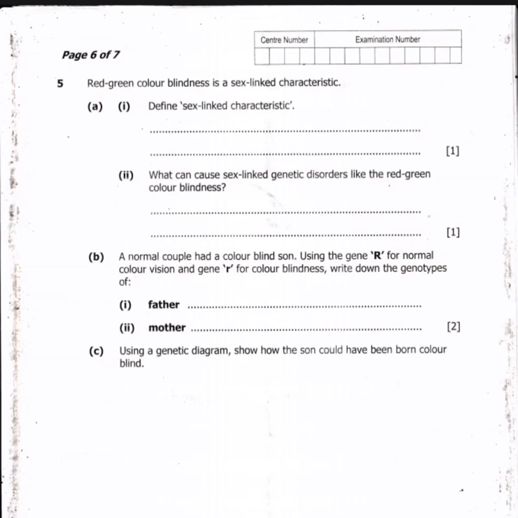Okay, and provided that you use the syllabus which the examiners, the ECZ, are using, which is recommended for your secondary level. So question 5 says red-green color blindness is a sex-linked characteristic. Then question A, Roman number 1, says define sex-linked characteristic.